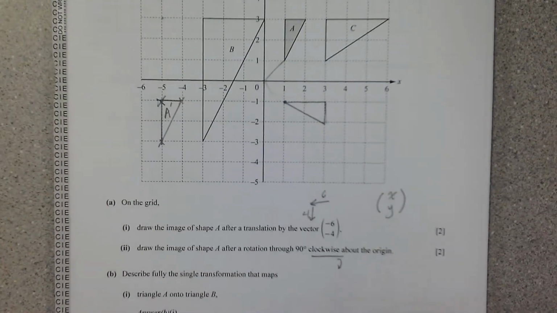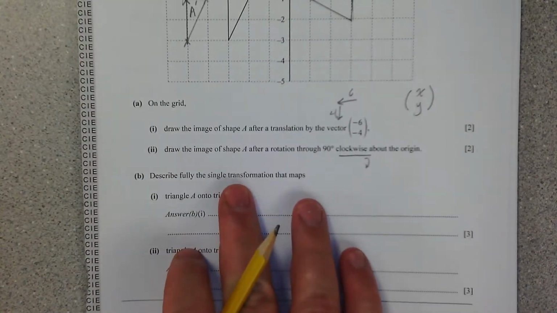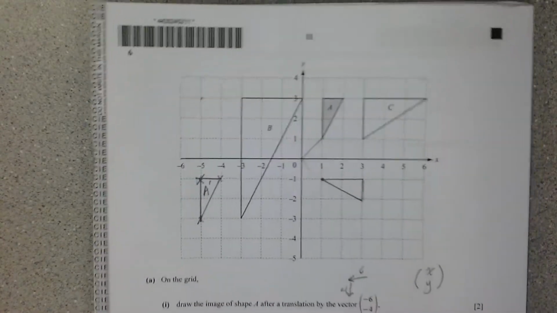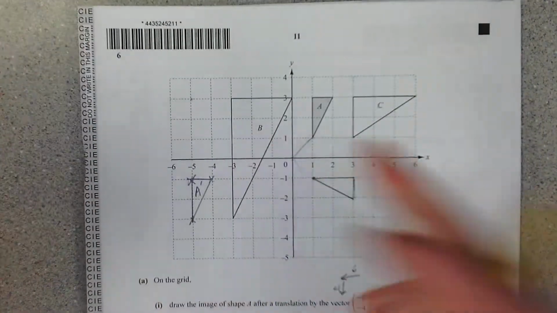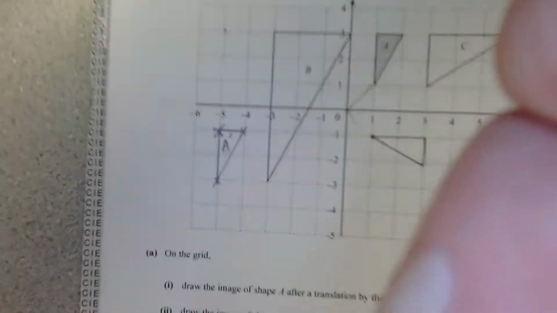All right. Describe fully the single transformation that maps A onto B. A onto B. Well, you see how this changes the size from A to B? That tells me that this is going to be, hold on, let's see here.